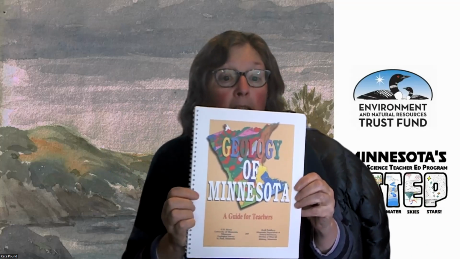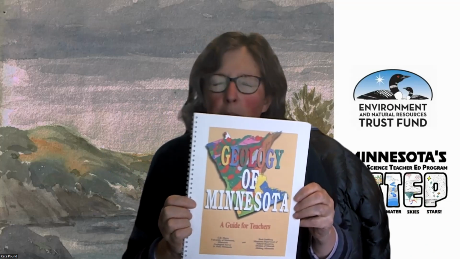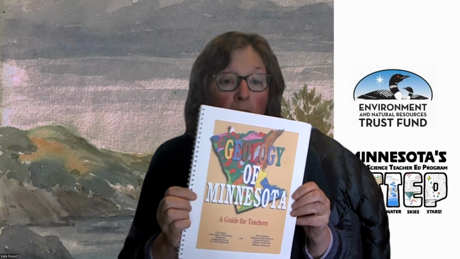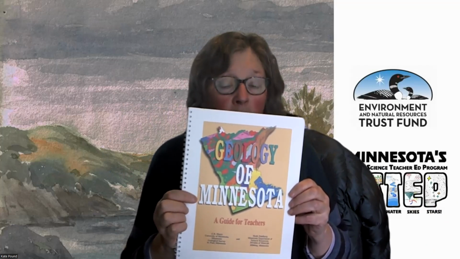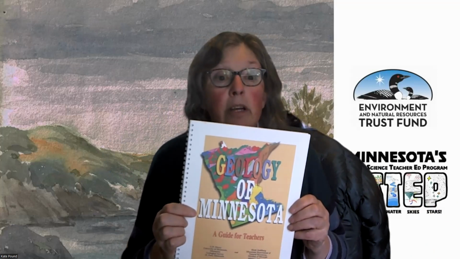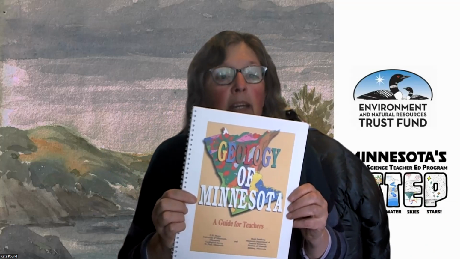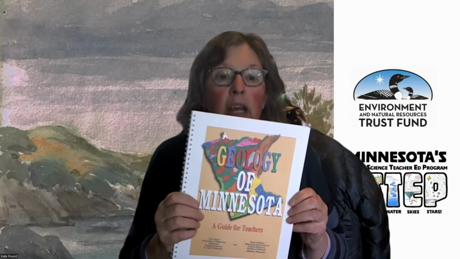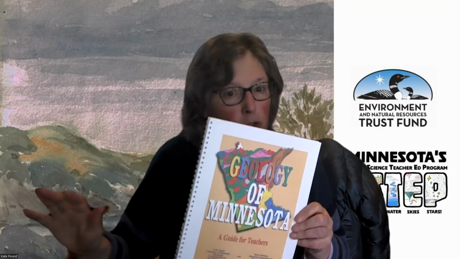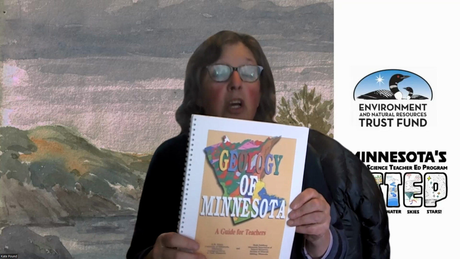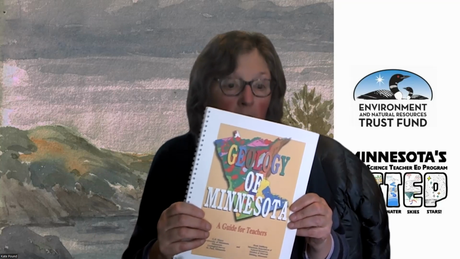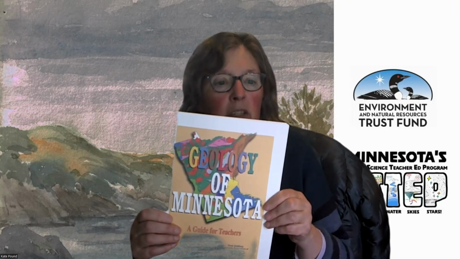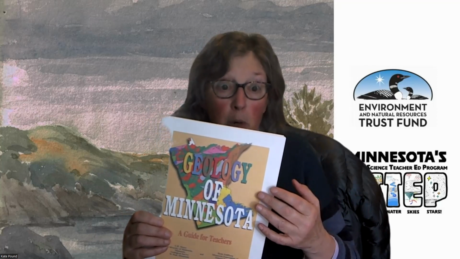One of the texts that I am putting into your D2L is this. It's a publication by the DNR, and it's quite dated. It came out in the 1990s, but it is still a good reference. It goes into some more excruciating detail about plate tectonics during the Archean and Proterozoic. But I expect you to use this and to refer back to it as often as you can, because it's really one of the better resources out there at the moment.